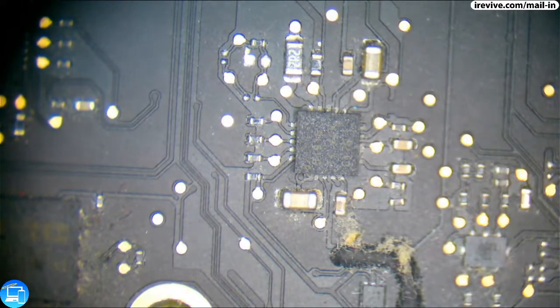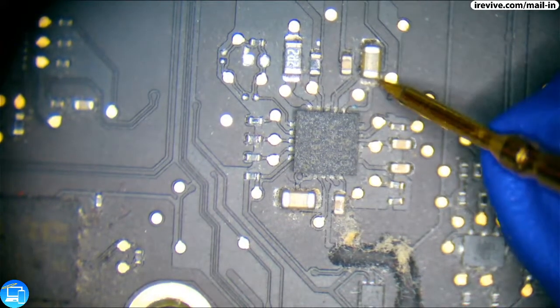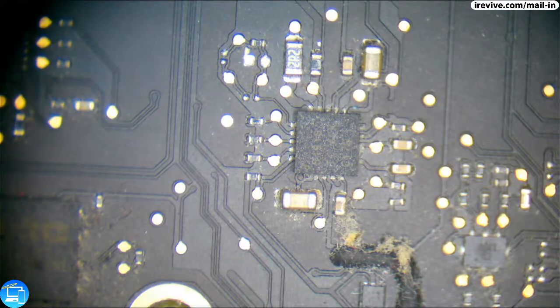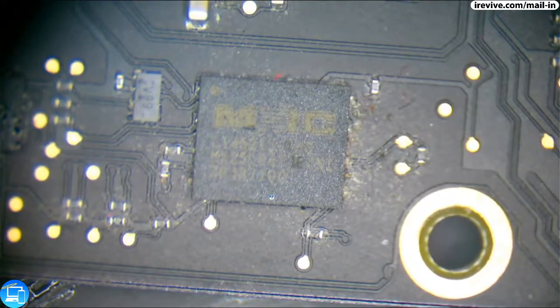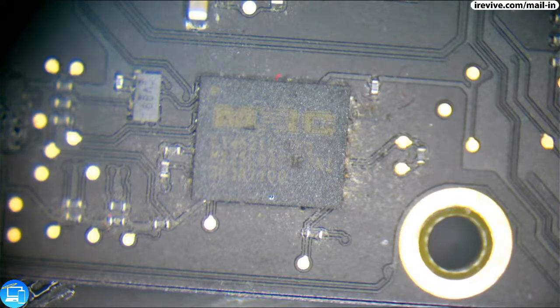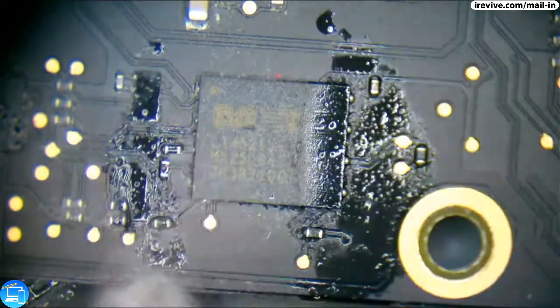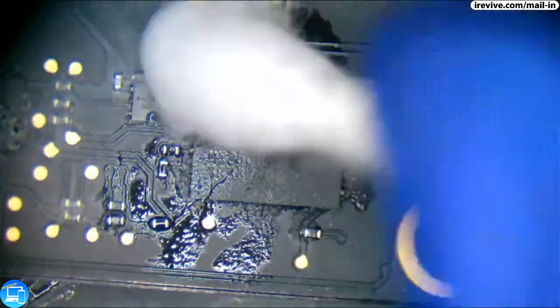Not present. Make sure that it's not shorted. Nope, perfectly fine. SPI not looking too hot. The SPI is mostly dusty. It looks like corrosion, but it's mostly dust. We'll actually just go ahead and give it a quick little wipe down. This is just a really dusty board.